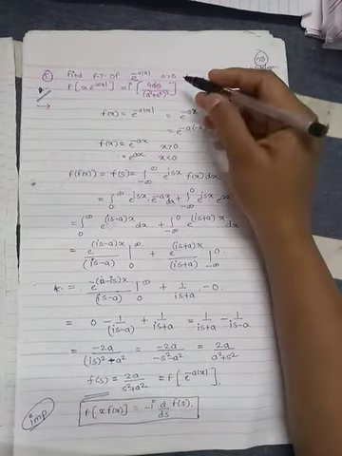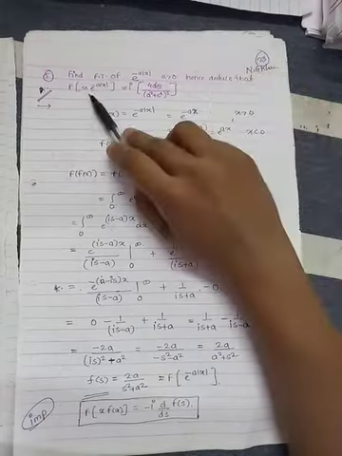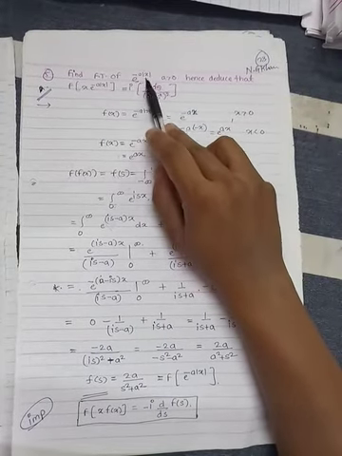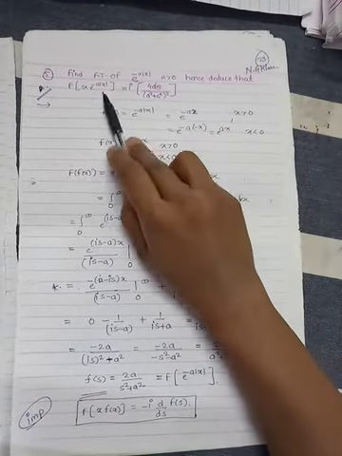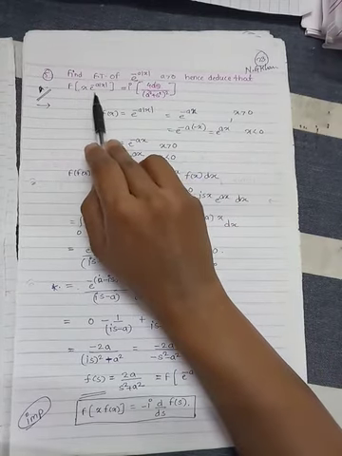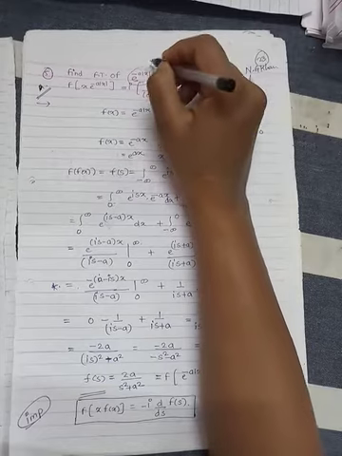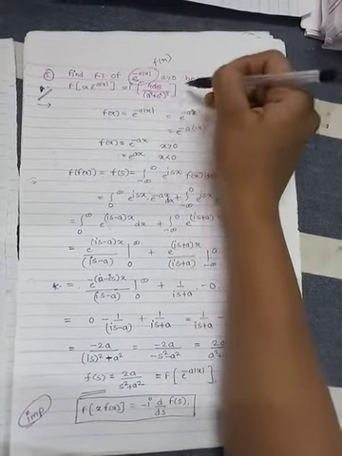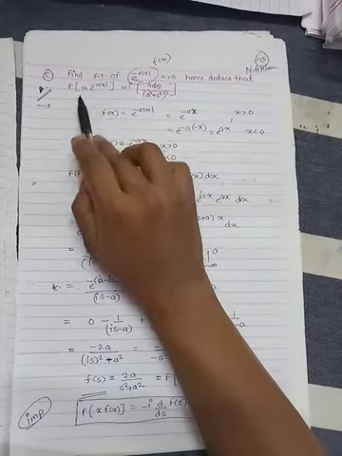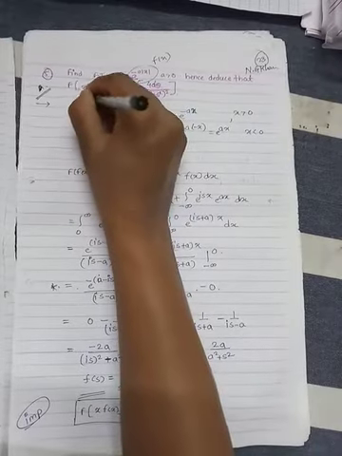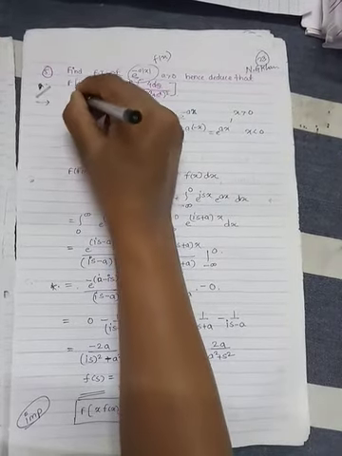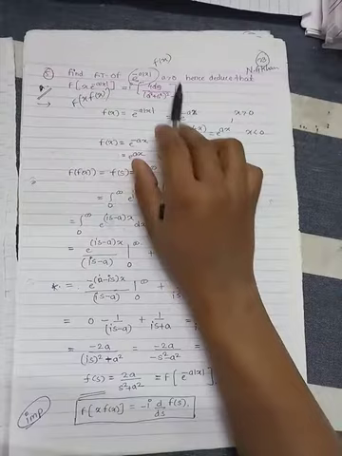So now let us see the next example. Find the Fourier transform of e raised to minus a mod x, when a is greater than 0. Hence deduce that the Fourier transform of x into e raised to minus a mod x, this is your f(x) value, and again in the hence part we have to find the Fourier transform of x into f(x), is equal to this answer.